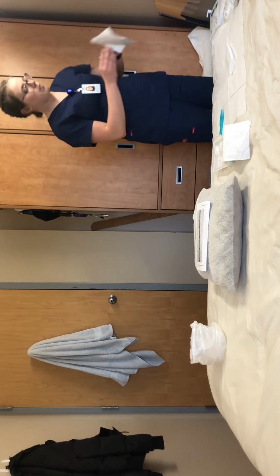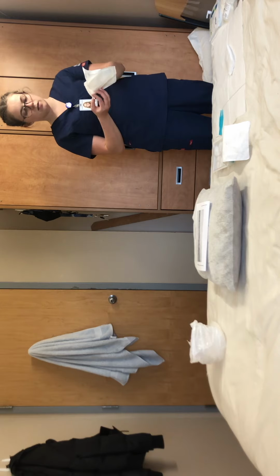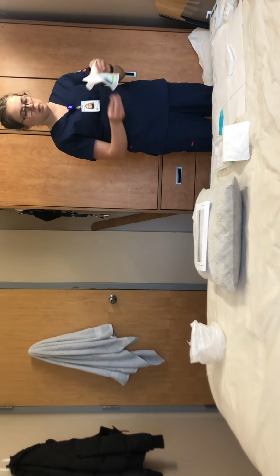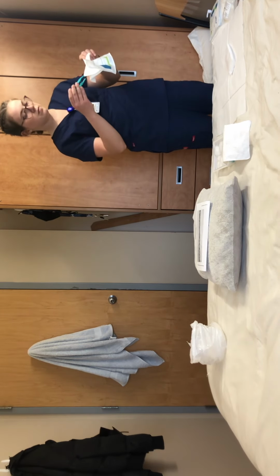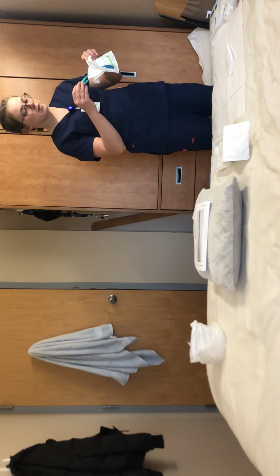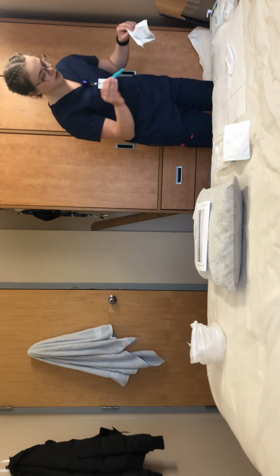Then I'll be opening up my 4x4 gauze. And I'll be dropping all of my supplies 6 inches above the sterile field.